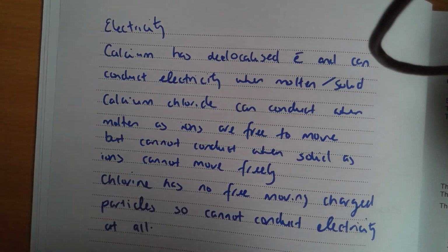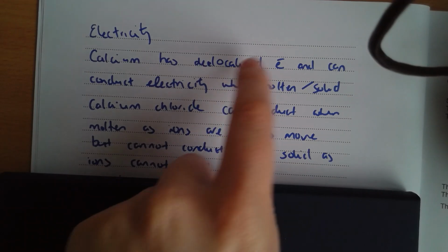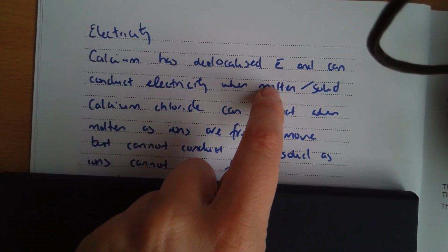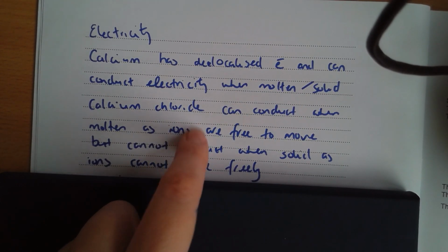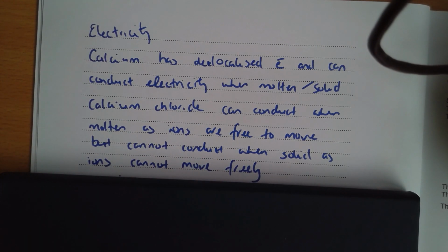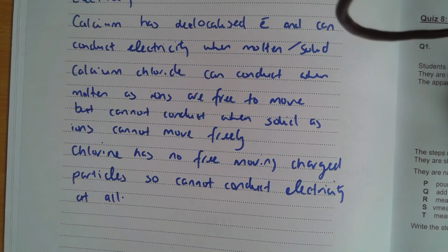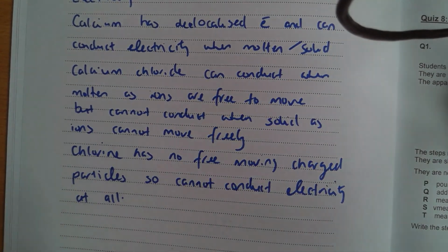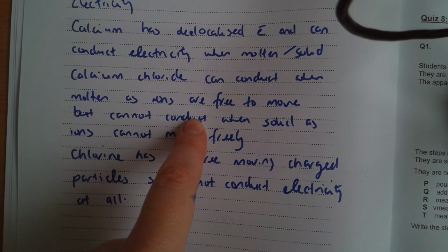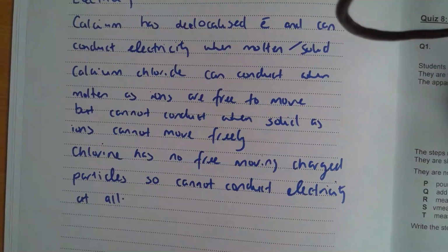So what I'm seeing here is that to conduct electricity, you need charged particles that can move freely. Electrons are charged, and if they're delocalized electrons, they can always move freely, whether it's liquid or solid. With ions, ions are charged, so they are charged particles, but in a solid, the ions can't move freely, and in a liquid, they can. Chlorine, you're told, doesn't conduct electricity at all. That means it's got no free moving charged particles. Don't just say it doesn't have delocalized electrons, neither does calcium chloride, and it can still conduct electricity when molten. So no free moving charged particles, so cannot conduct electricity at all.